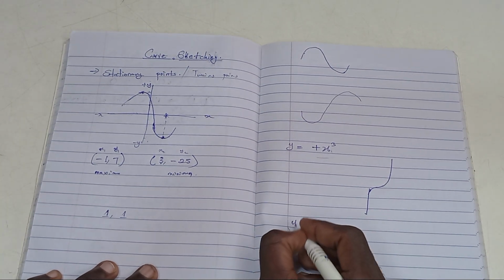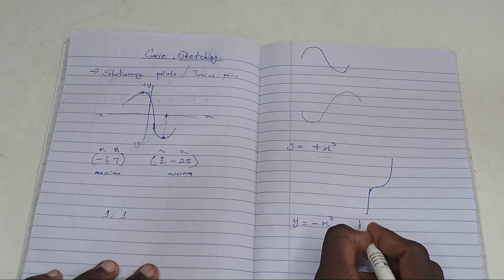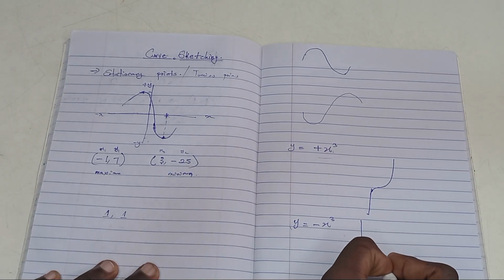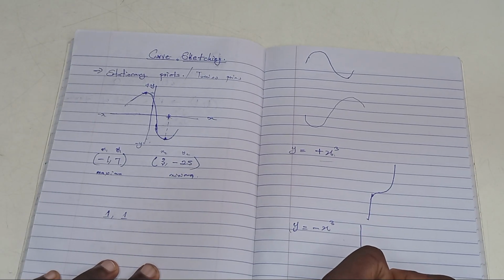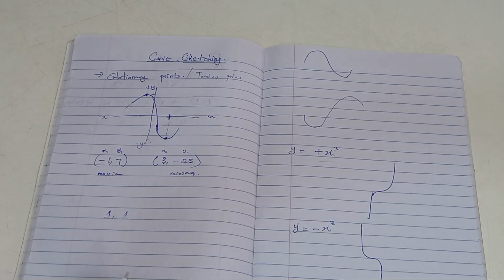But if what you have is a negative x cubed, then it takes this other kind of concavity change. Good.